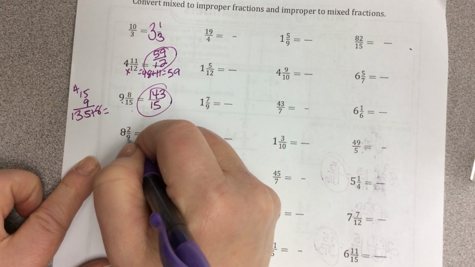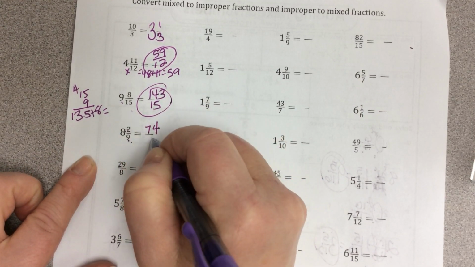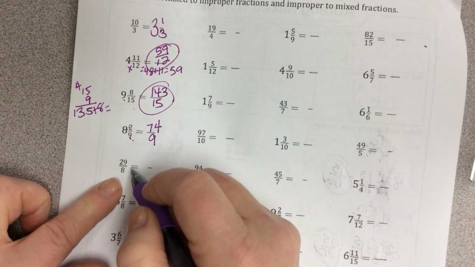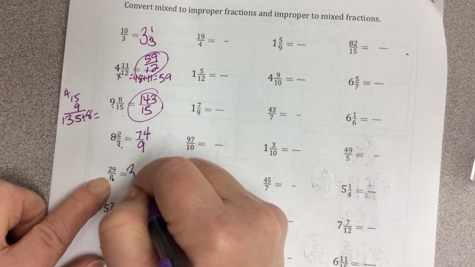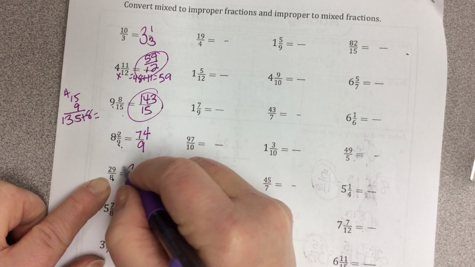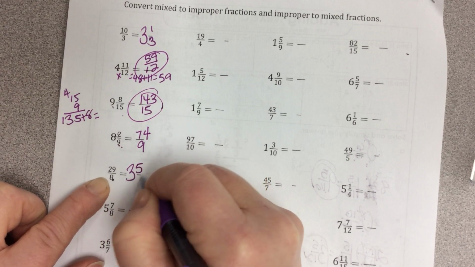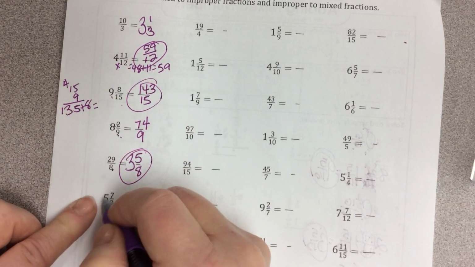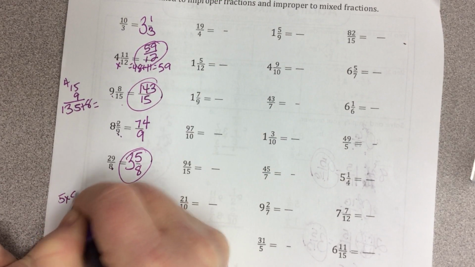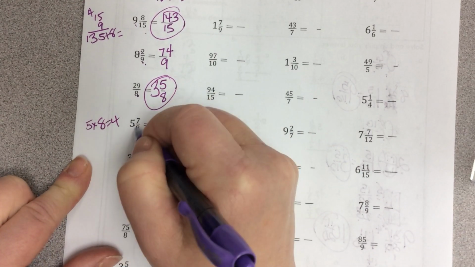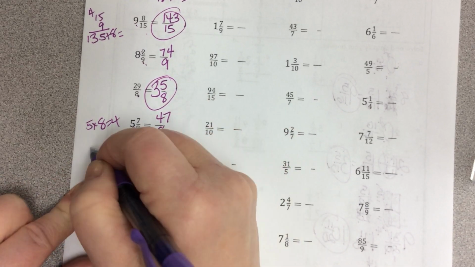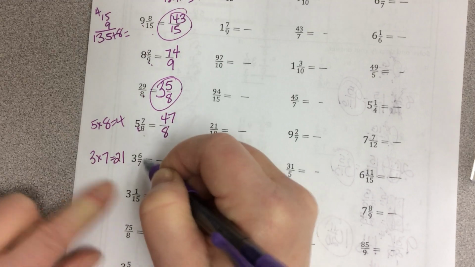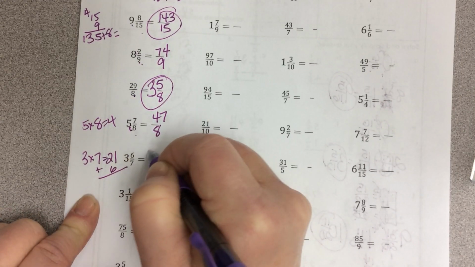8 times 9 is 72, plus 2 is 74, 74/9. 8 goes into 29 3 whole times, with 29 minus 24 is 5 left over, 3 5/8. 5 times 8 equals 40, plus 7 is 47/8. 3 times 7 is 21, plus 6 equals 27, 27/7.